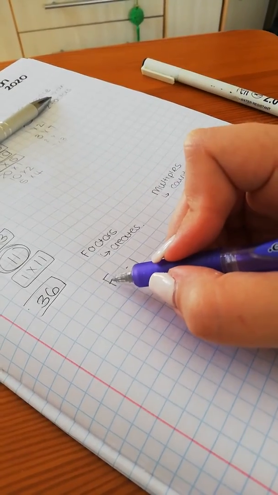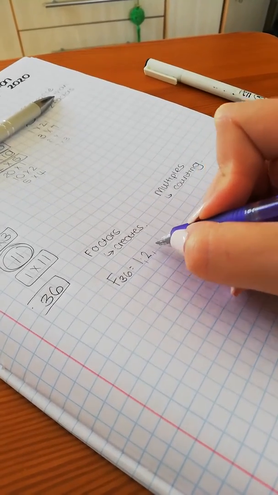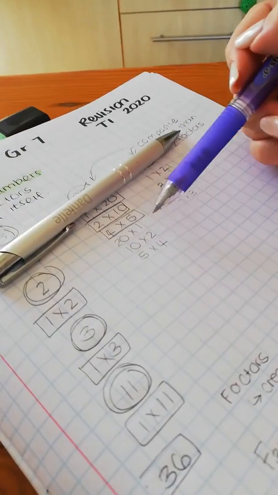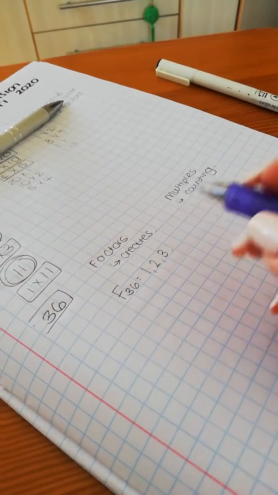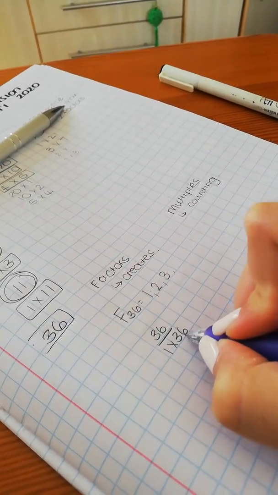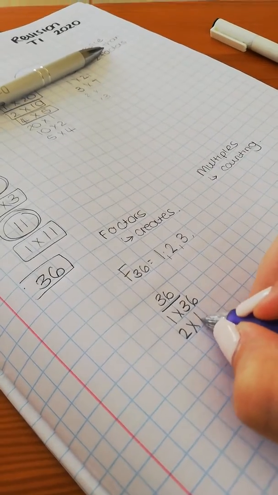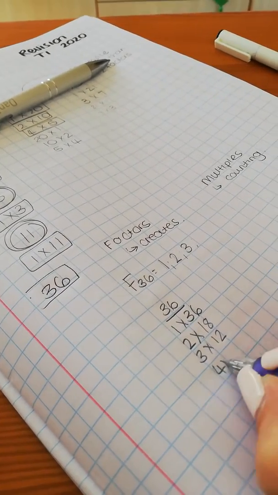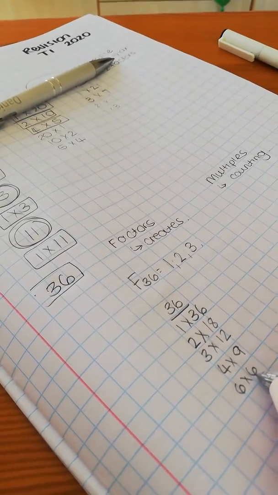So we can write it as factors of 36: 1 and 2 and 3, but then you get a bit confused. So I like doing it this method, so that I can actually see what my numbers are and then put it in a neat format. So I can do 36. 1 times 36 gives me 36. 2 times 18. 3 times 12. 4 times 9. And 6 times 6 is 36.